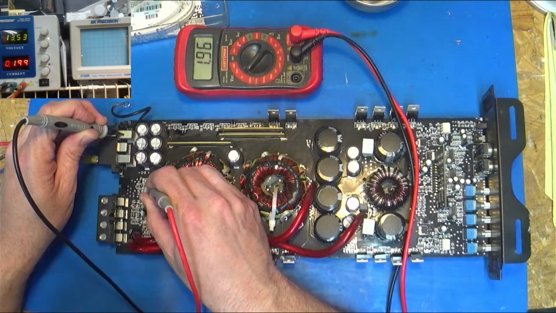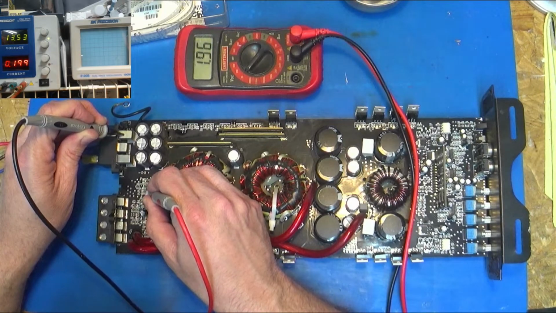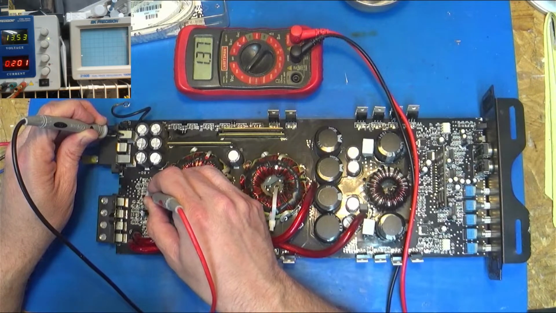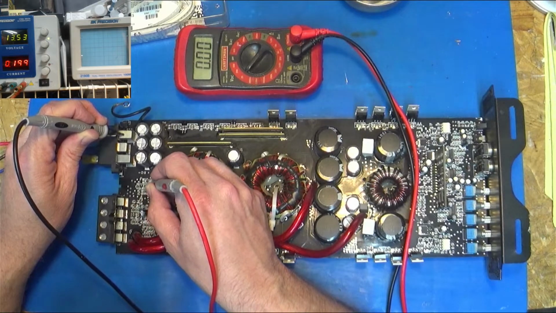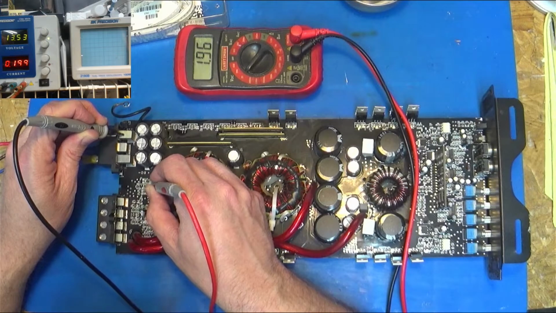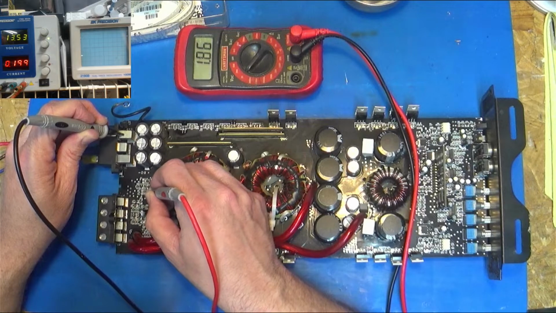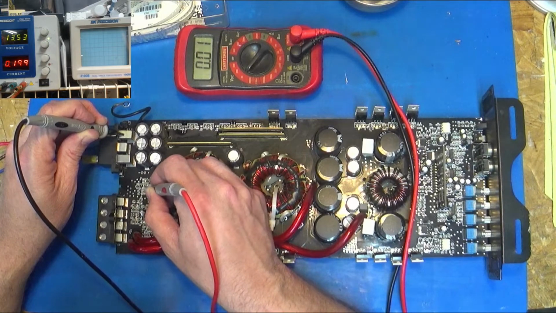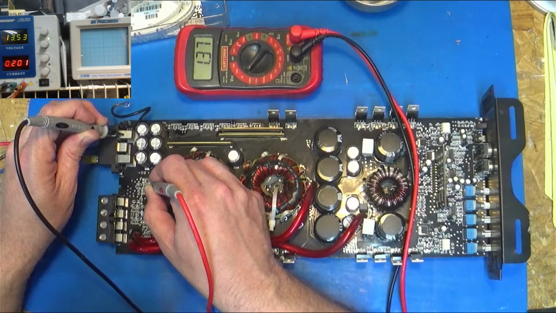So with nothing turned on, we see 1.96. That should be getting pulled down. It is. So then let's see up here on the emitters, we have full voltage, and so they should pass voltage up to their collector when turned on. And we're not getting anything.